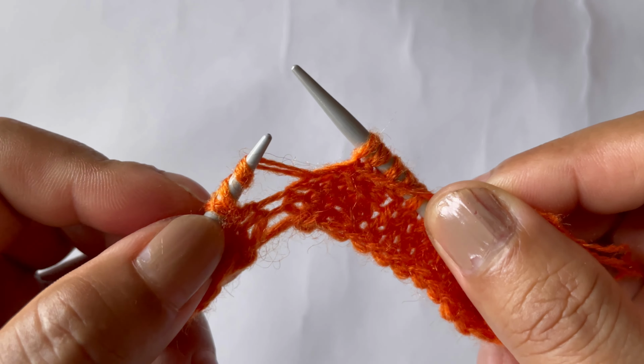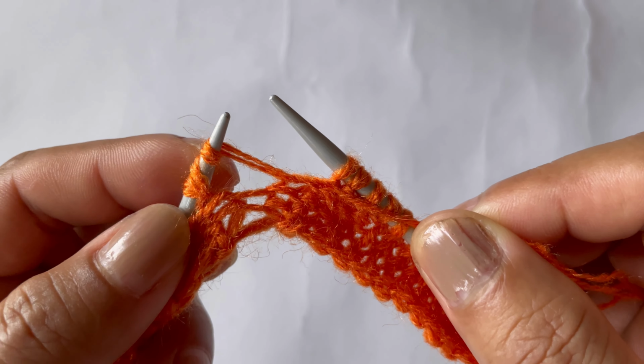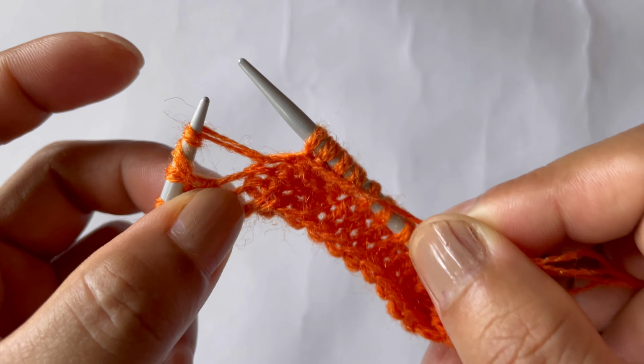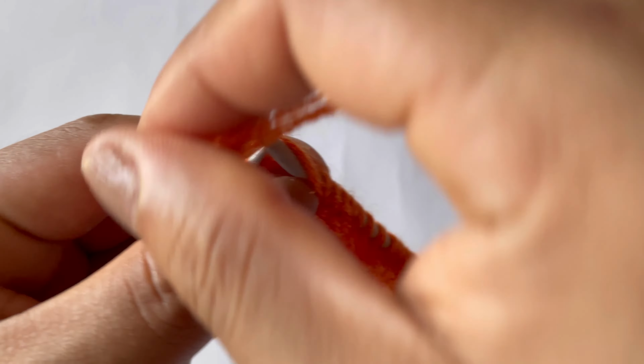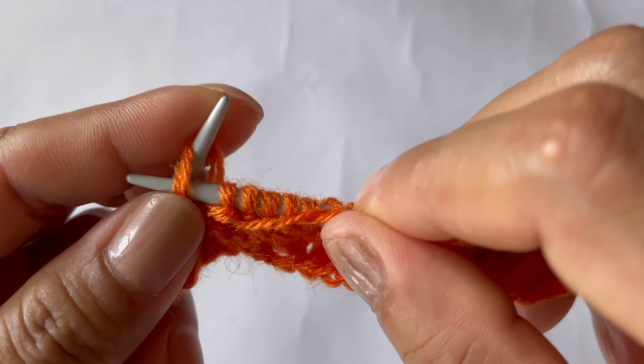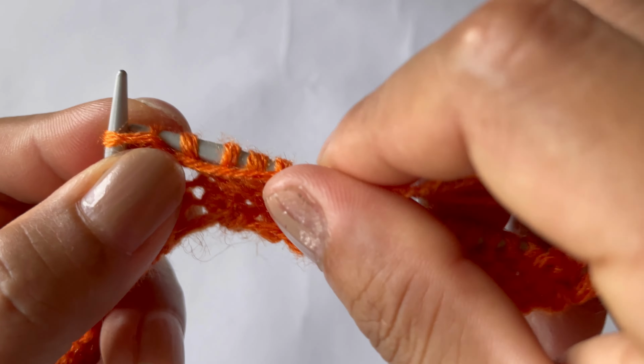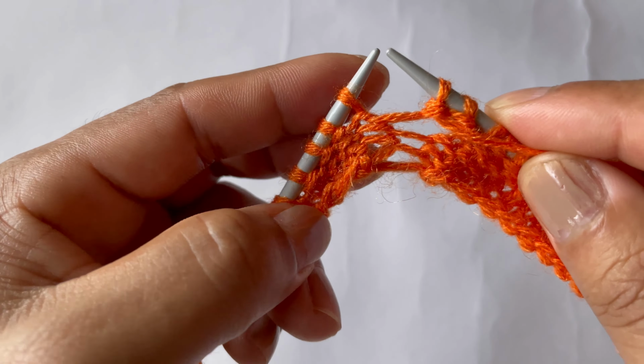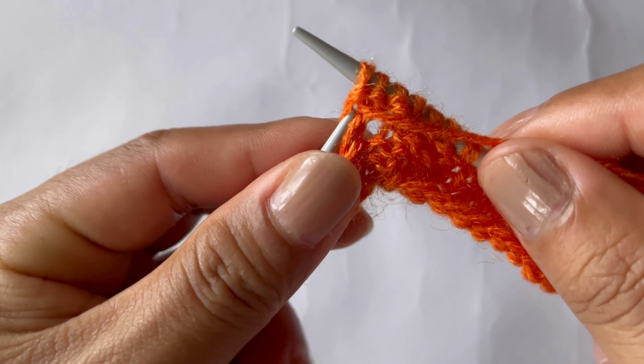and here we have 2 yarn overs here. So on 2 yarn overs we are going to make 2 purl stitches, 1 and 2 purl stitches, and then purl on purl, knit on knit.